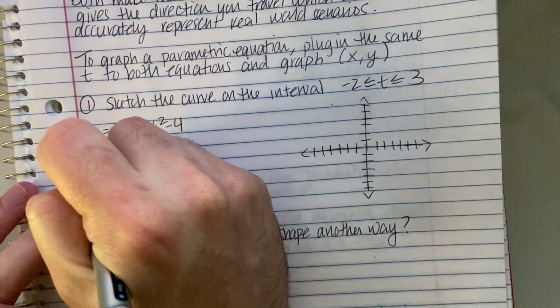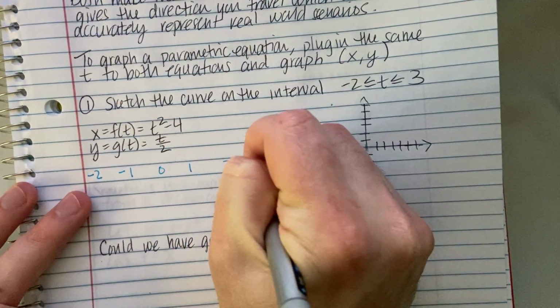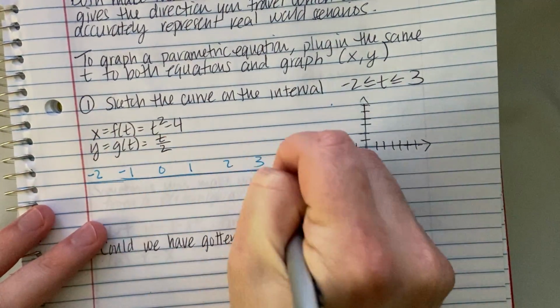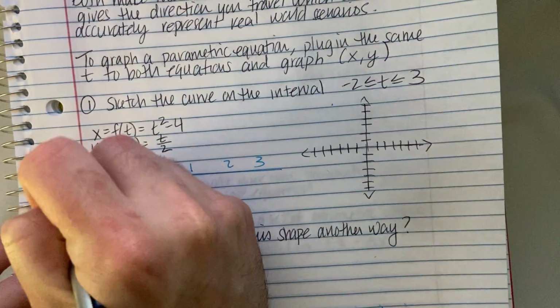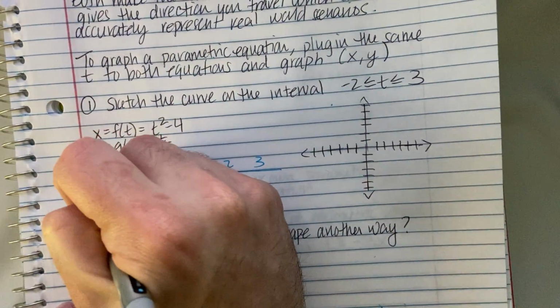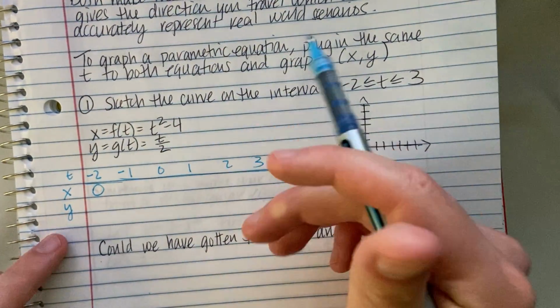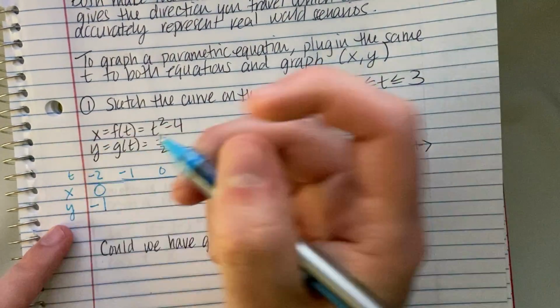So let's make a chart from -2 to 3 and find what our x and y is. If I plug in -2 here, 4 minus 4 is 0. For y, it's t over 2, so -2 over 2, which is -1.